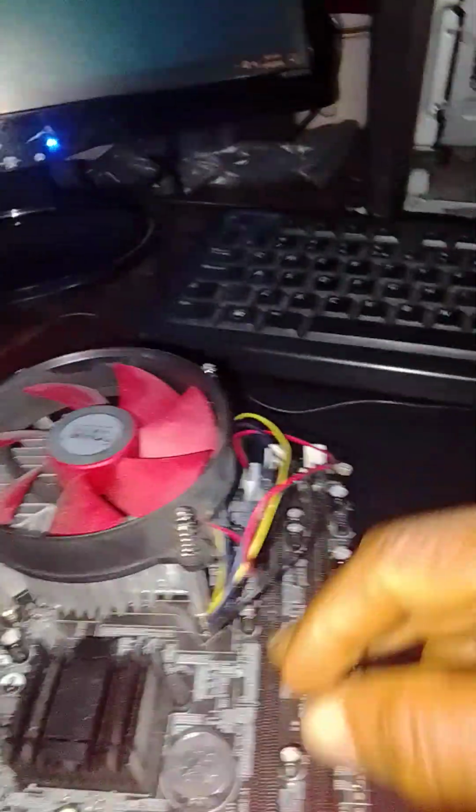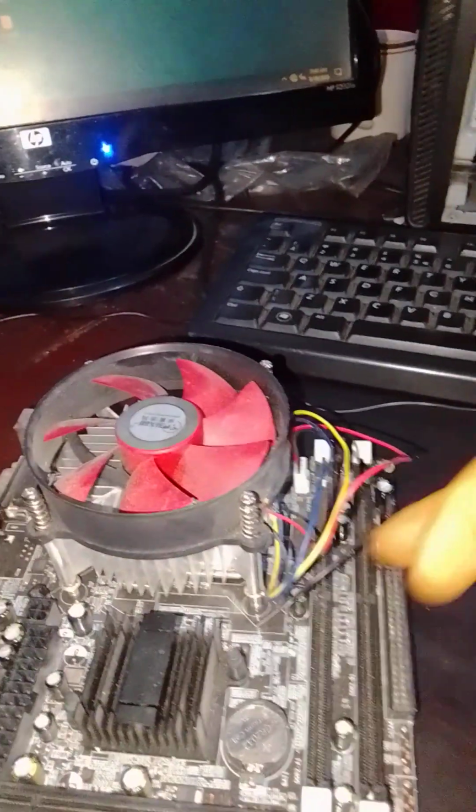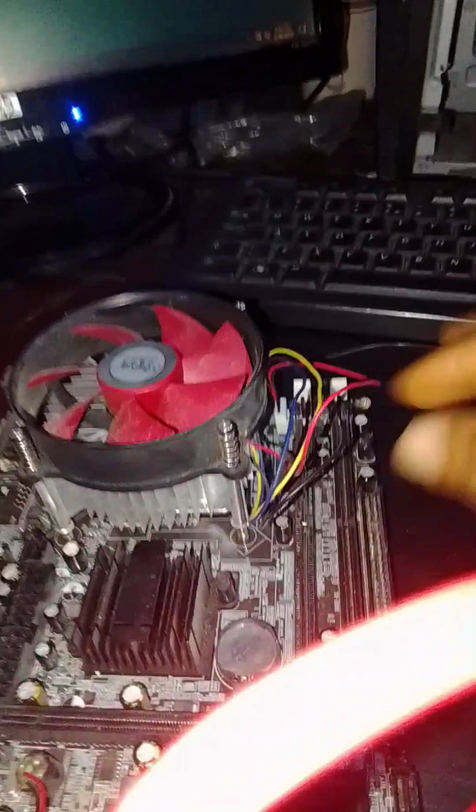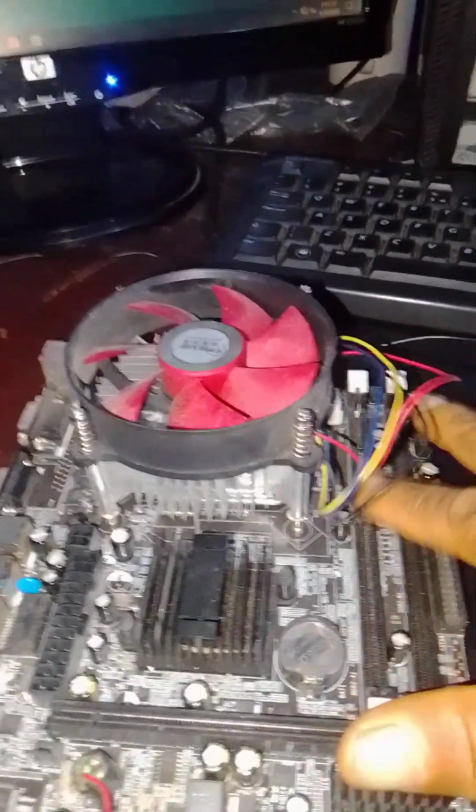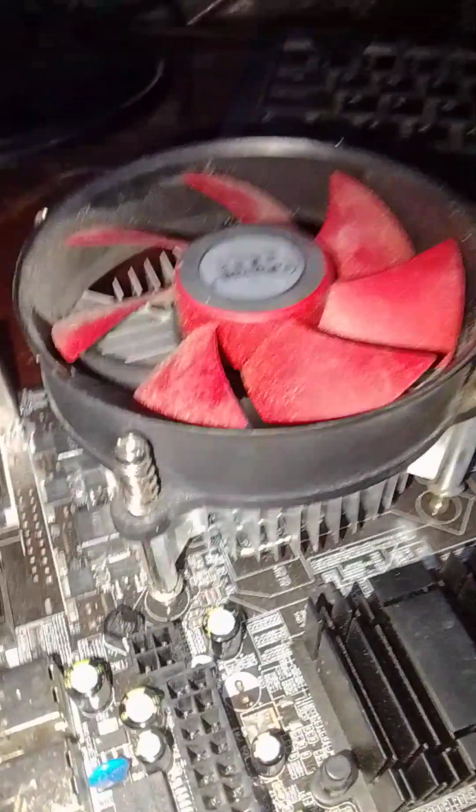Now let me go to RAM. These are the RAM modules, where you slot your RAM, any number you want. If you put 2, all right; 1, okay. But this is called RAM modules. Now let's go again.